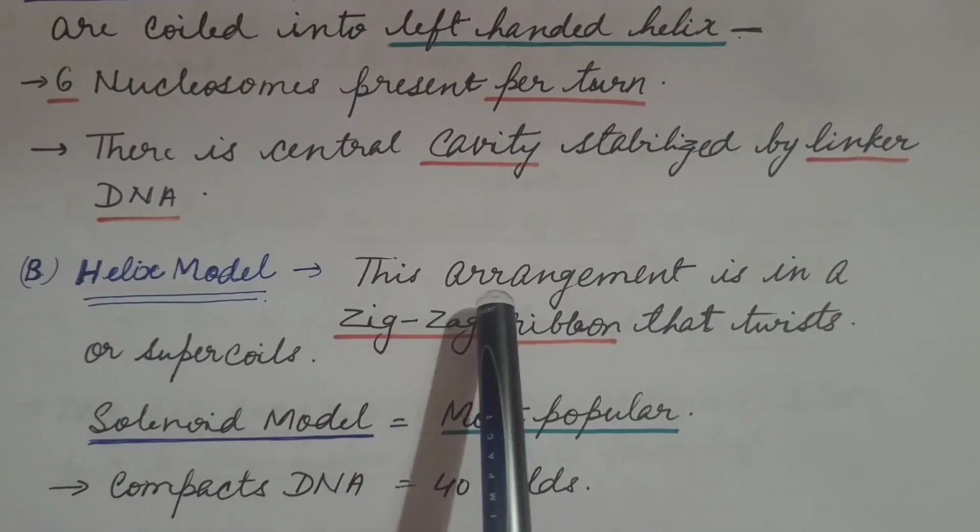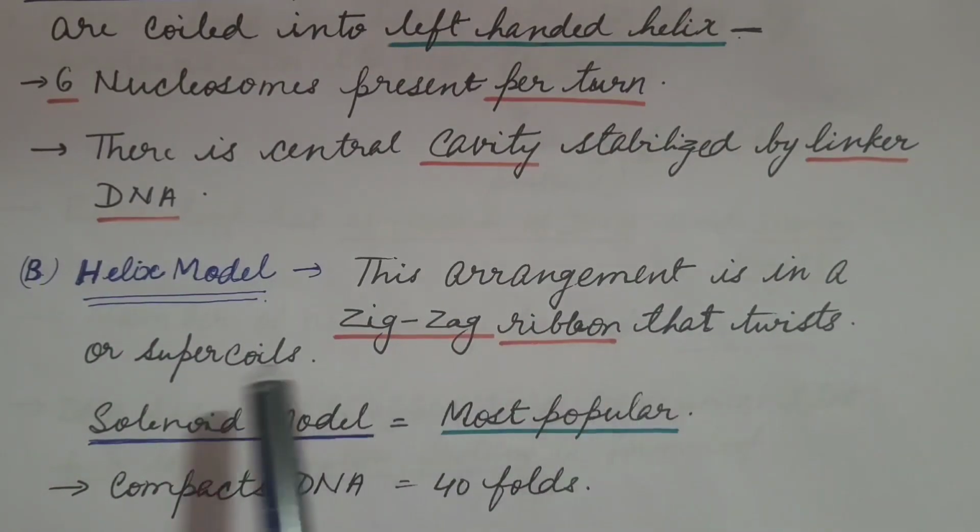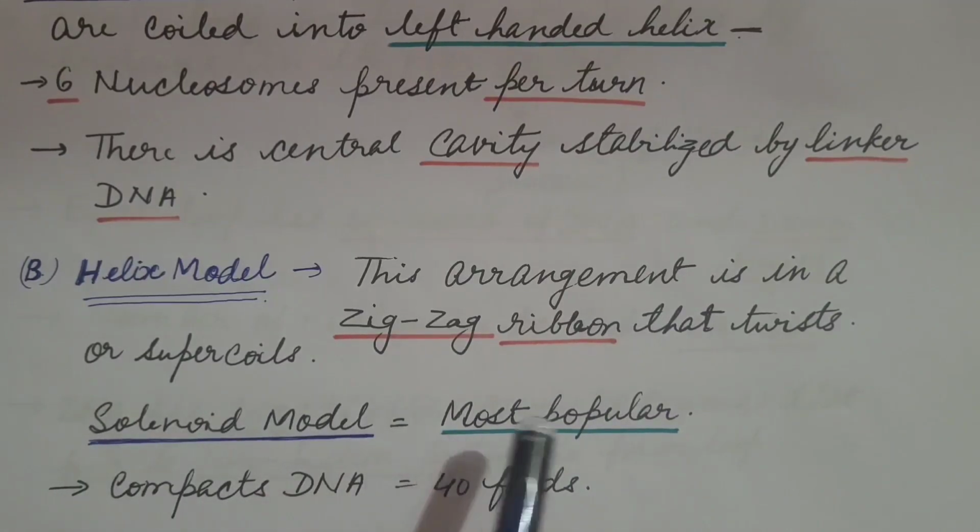In the other model, the helix model, this arrangement is in a zigzag ribbon that twists or supercoils. Solenoid model is the most popular or most accepted model. It compacts DNA 40 folds or 40 times.